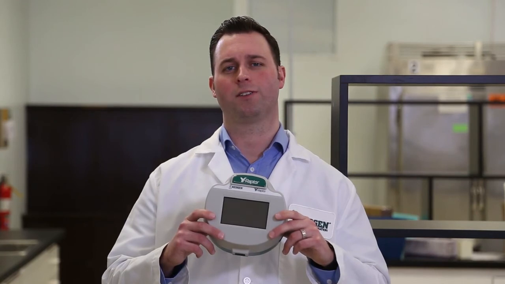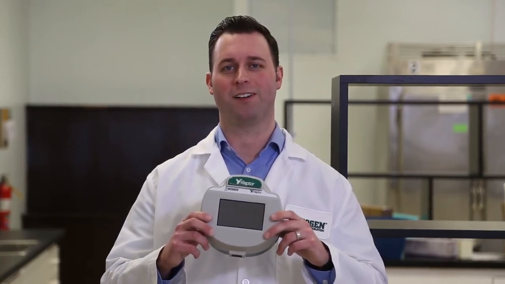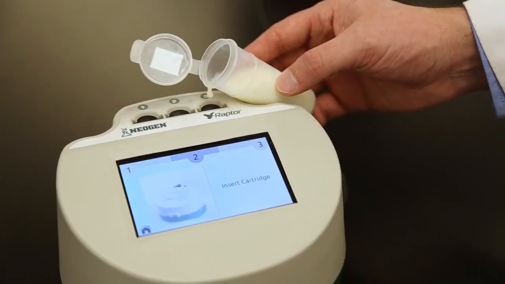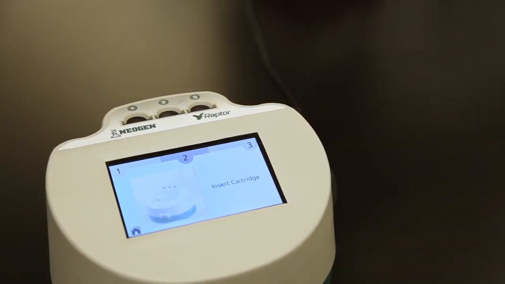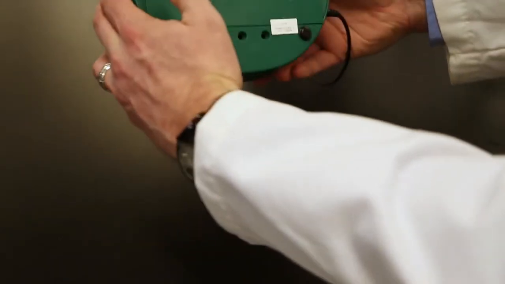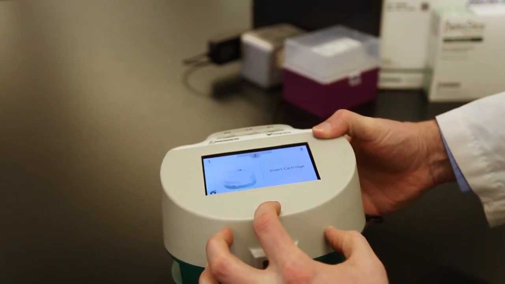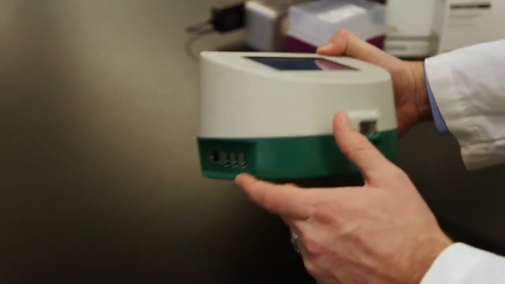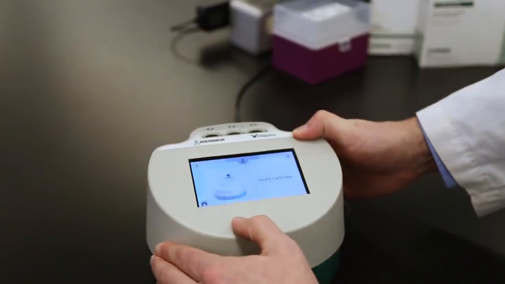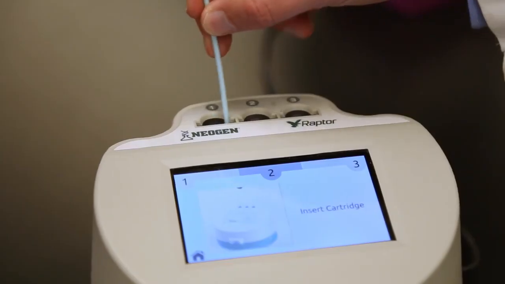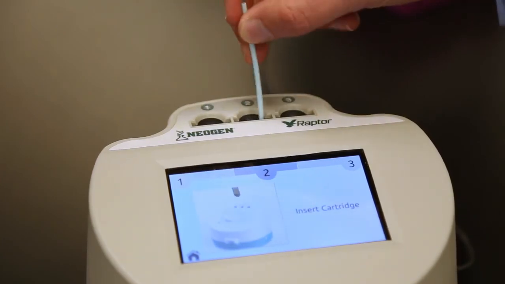Now I'd like to take a minute to go over some best practices for using the Raptor Integrated Analysis Platform. If you spill milk into the Raptor, there's no need to panic. It'll go right through the reader and out these holes. The camera and LEDs are mounted in the housing away from the sample ports. The board is mounted on the top of the internal housing, which further protects the electronic components from spills. To clean the Raptor after a spill, use a common extended cotton-tipped swab.